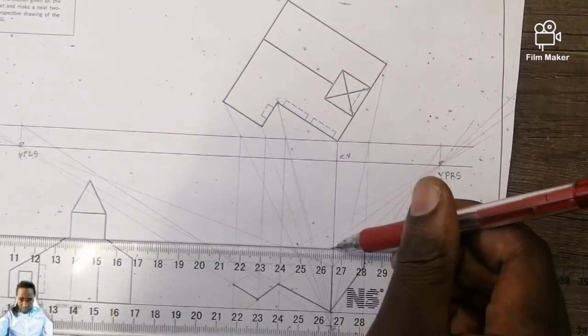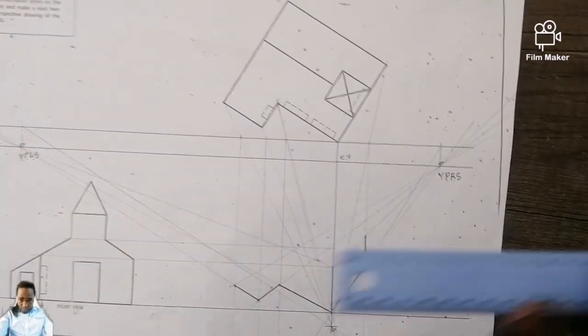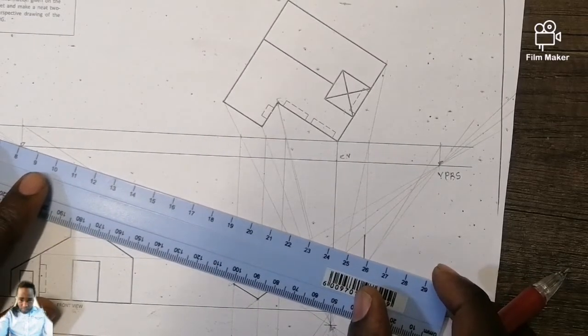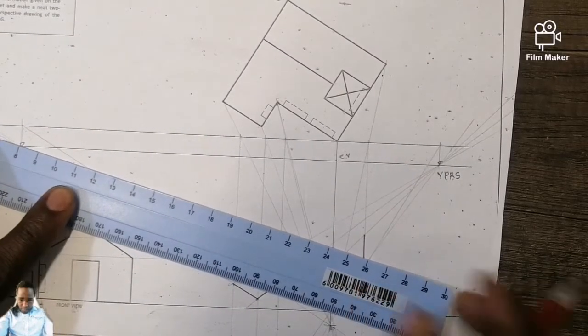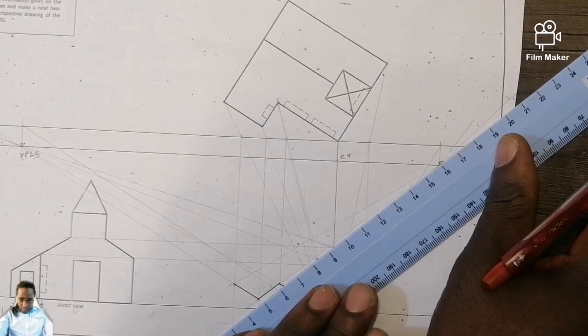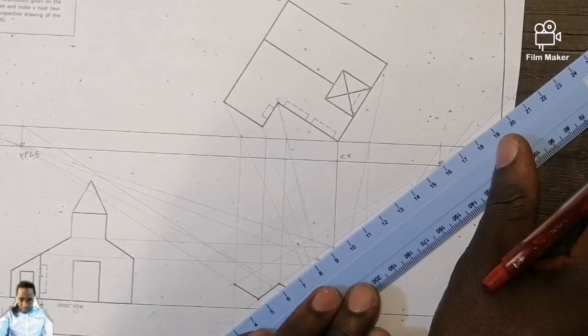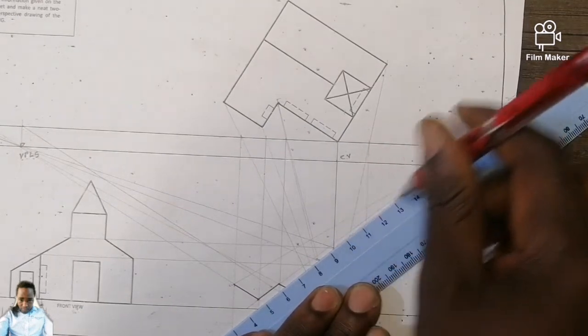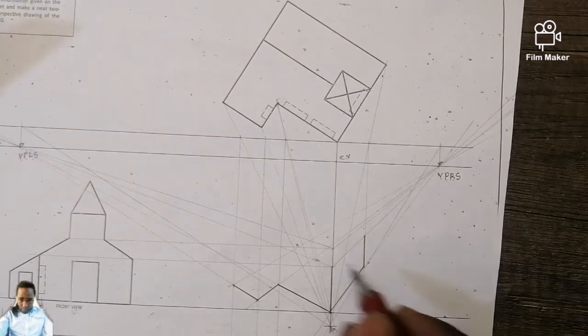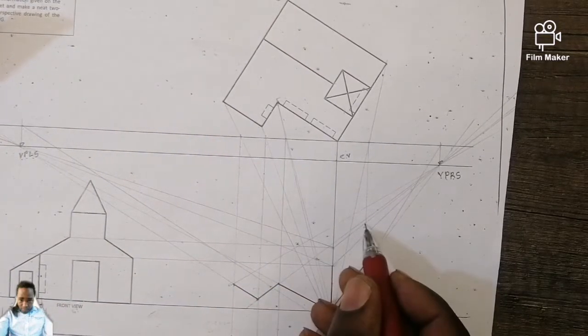There it goes. From here it goes to the vanishing point of your left hand side, and the vanishing point of your right hand side. Right. So then there it goes, which is this line.